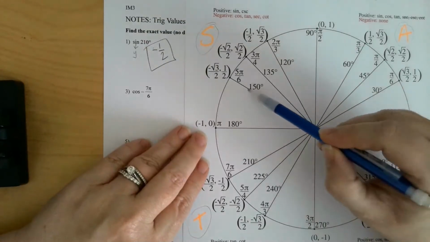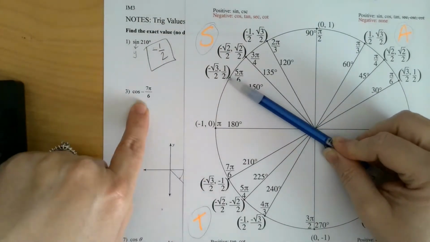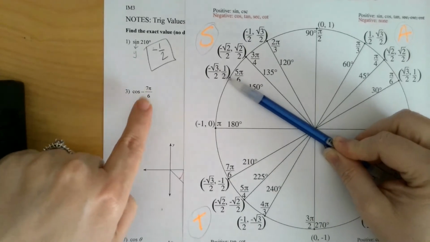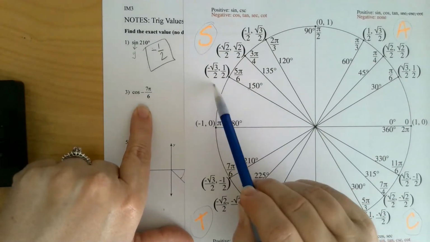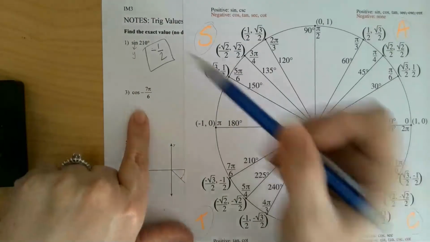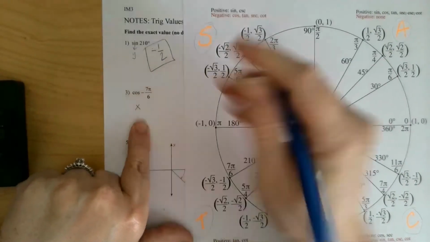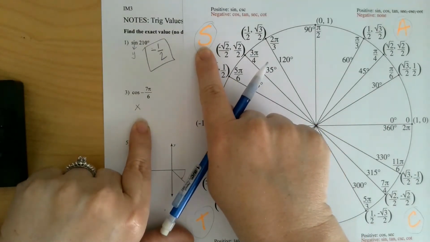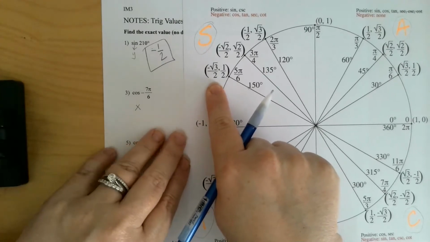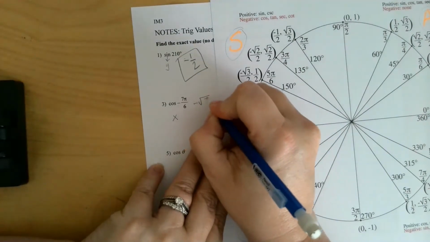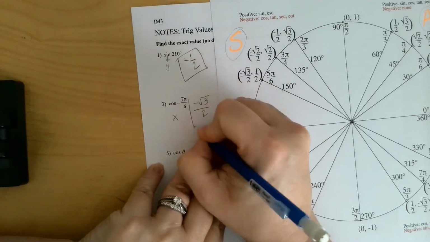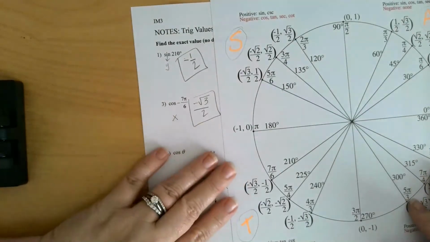So this is the terminal side for the cosine of -7 pi over 6, which means these are the coordinates I'm looking at to identify the cosine. Now remember, the cosine is your x value. Sine is the only thing that's positive, so my cosine is going to be negative, and it happens to be -√3 over 2. That's my cosine there.